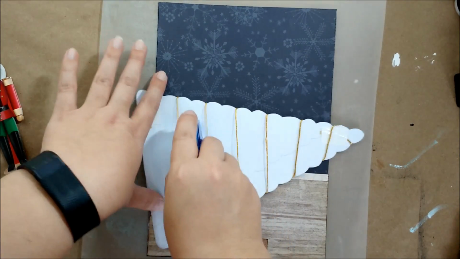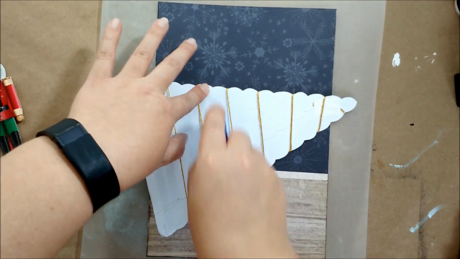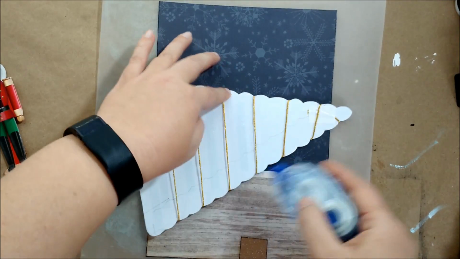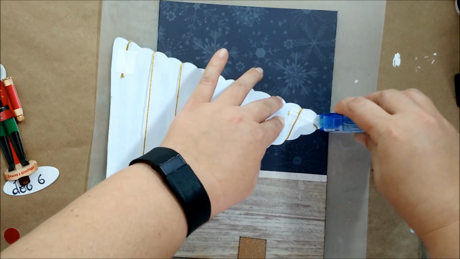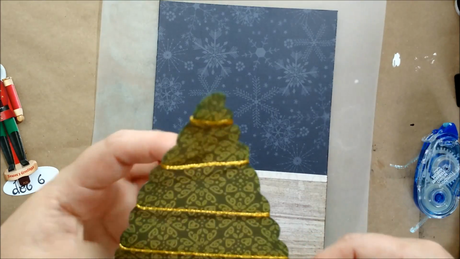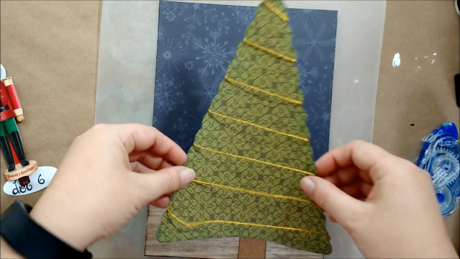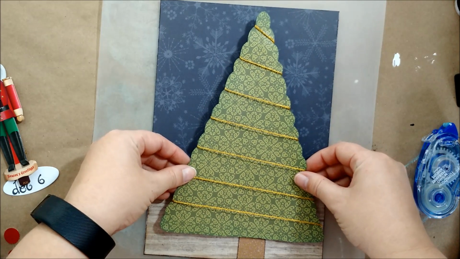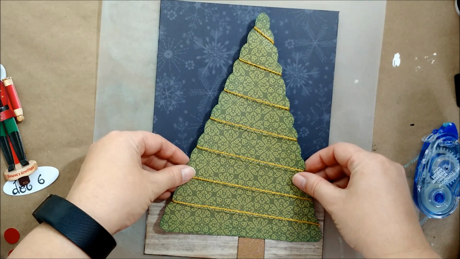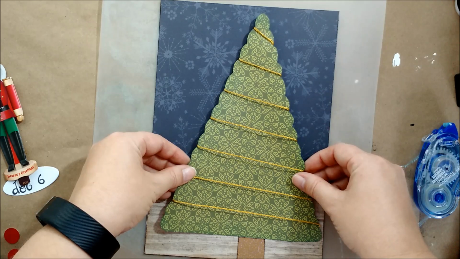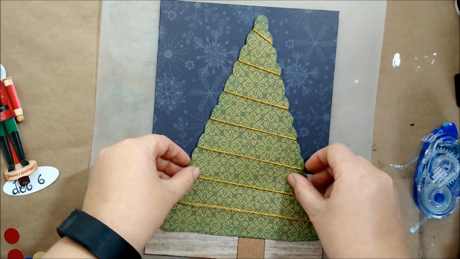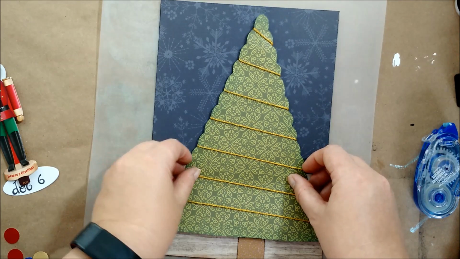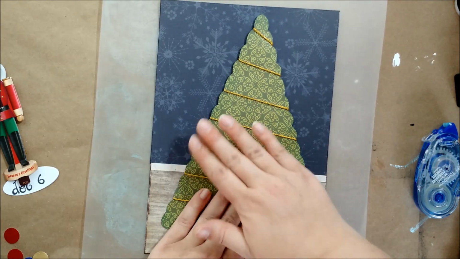Hope that's not gonna cause problems with that. Garland. Let's see here. I want it over to the right so there's a little bit of room for the nutcracker. That looks about straight to me. Here's hoping.